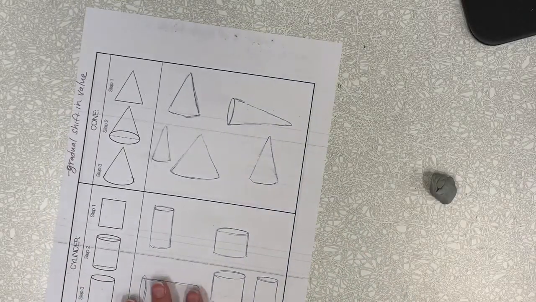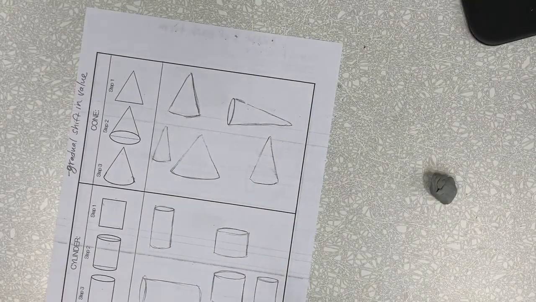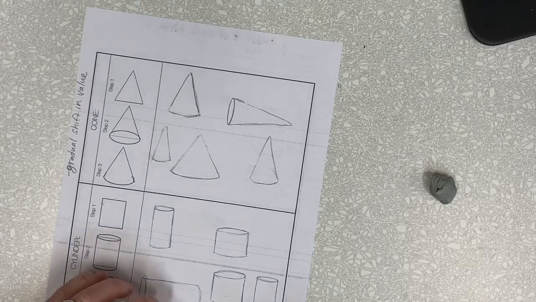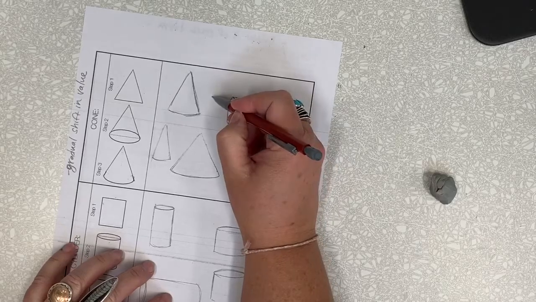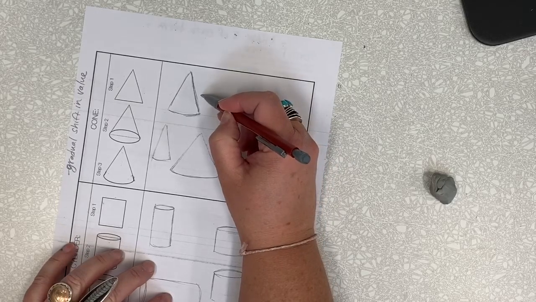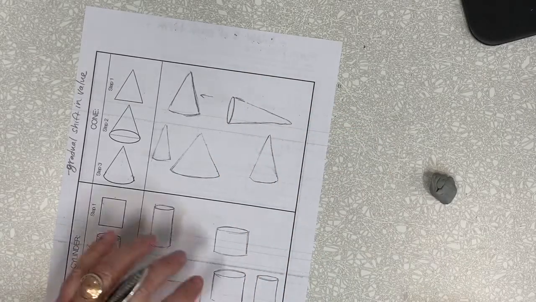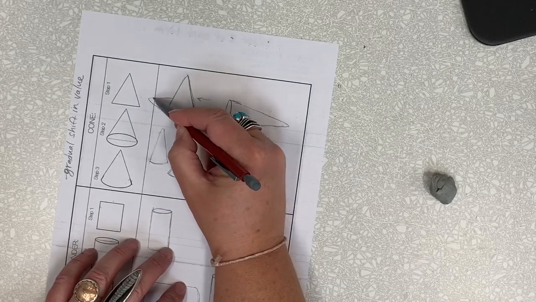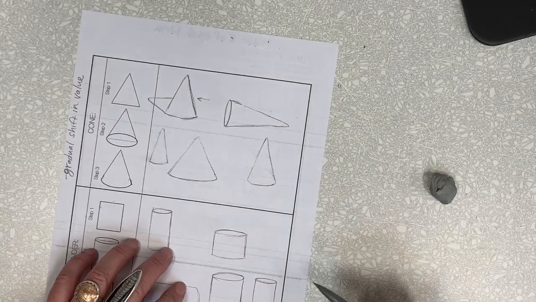Okay, let's take a look at a rounded form. Let's start with the cones. And we know for a cone, we're gonna have a gradual shift in value. That means there's gonna be blending. I'm gonna start with my light source on this cone coming from the side. My cast shadow is gonna be back here, opposite of my light source.